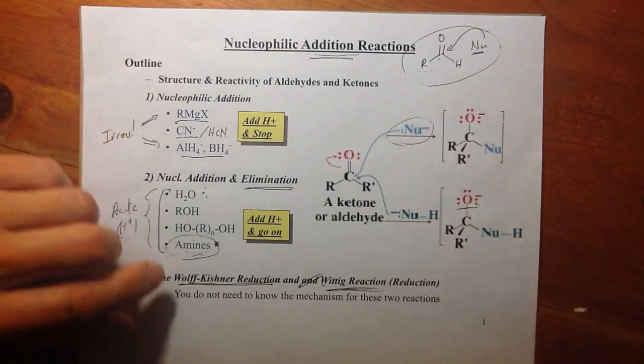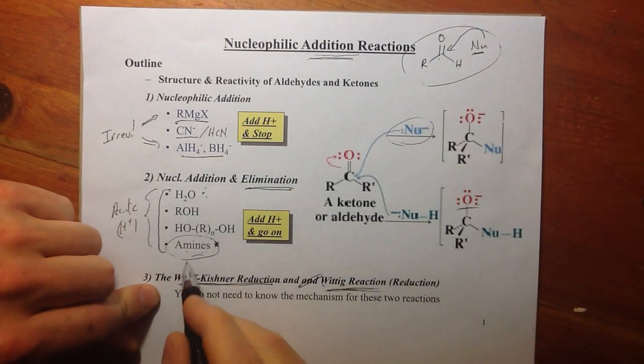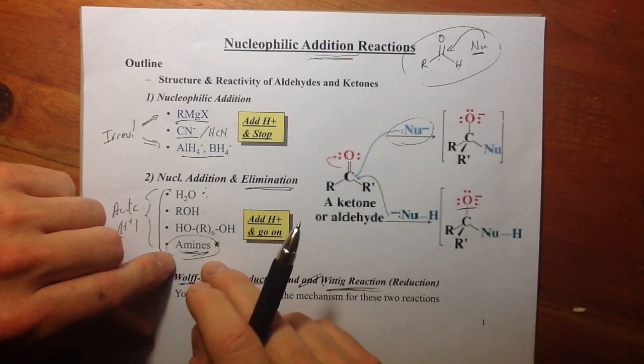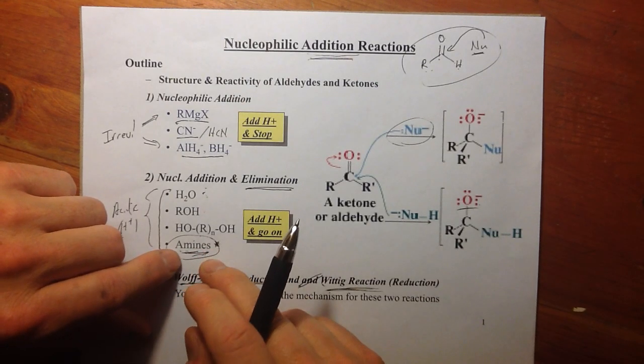The last video, I'm not going to focus so much on mechanisms, but we're going to pick up with amines and see that amines, we don't have to have acid conditions for them to go to imines with an aldehyde or ketone. So let's start there.